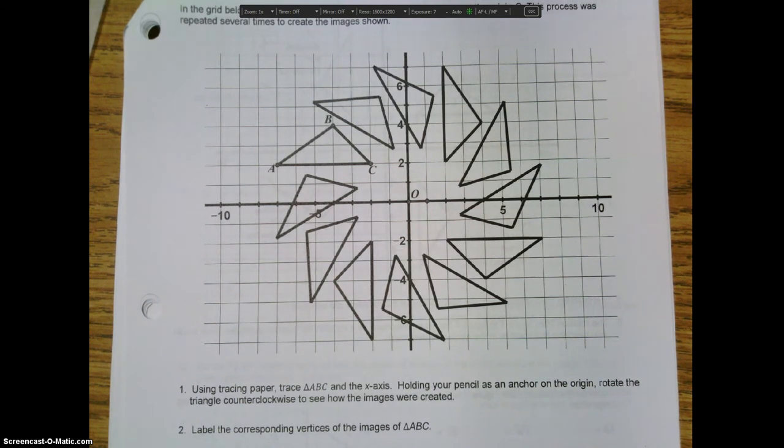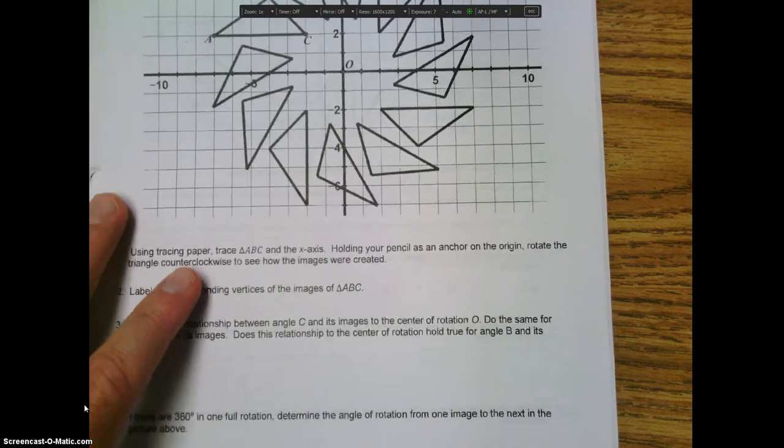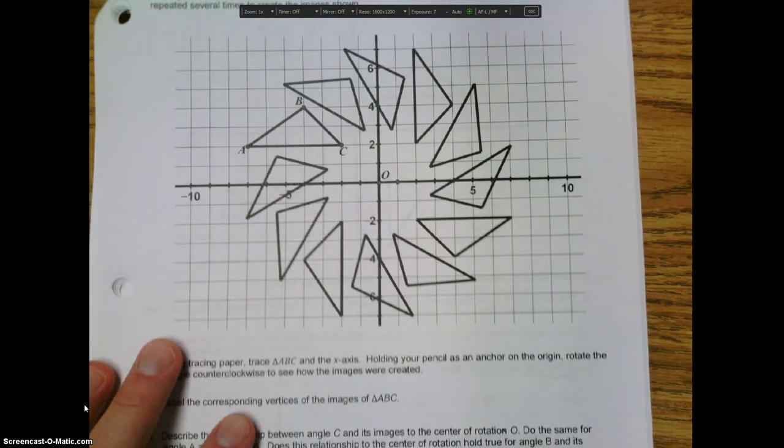You should have watched the video already from Learn Zillion, or whatever it's called, that had the translations, rotations, and reflections. If you haven't watched that, make sure you have the sub go back and watch that first. So now you're on page 14 of your packet. This is what the picture looks like.